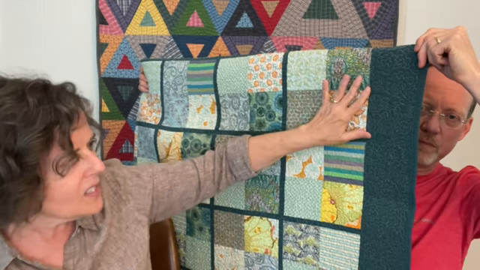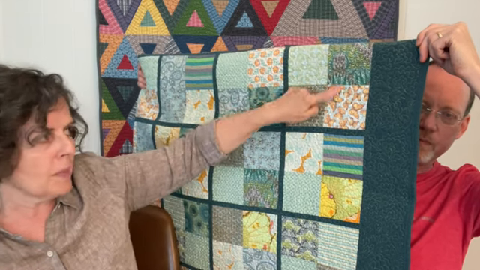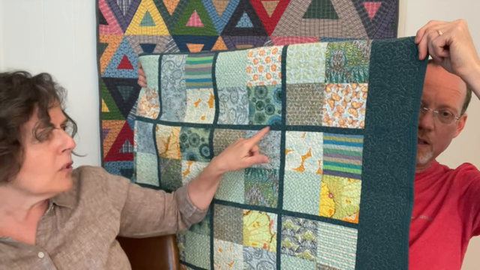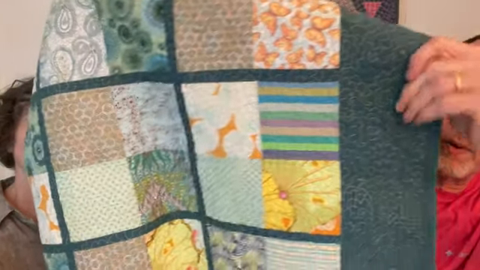And did I say this is the party of four pattern? No, I don't think I did. This is our party of four pattern. So it doesn't matter whether you have a tremendous amount of contrast in the four patch here, but all of these need to look like they're similar in value, and you need a good amount of contrast from the sashing and the border.